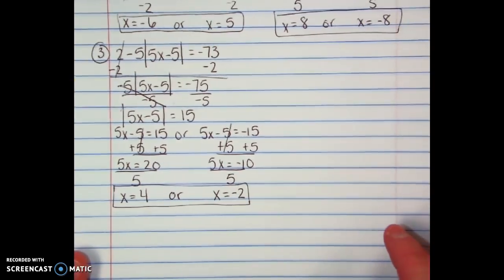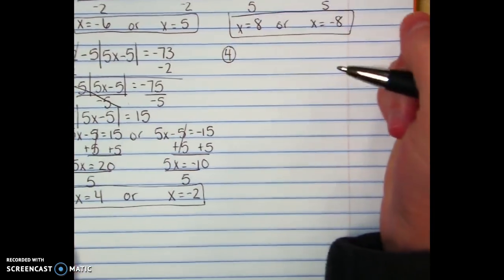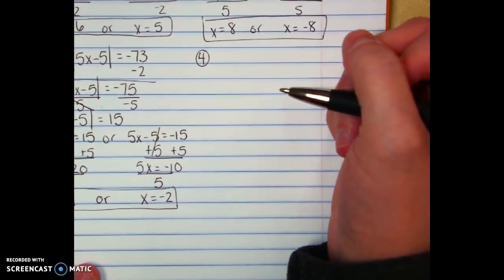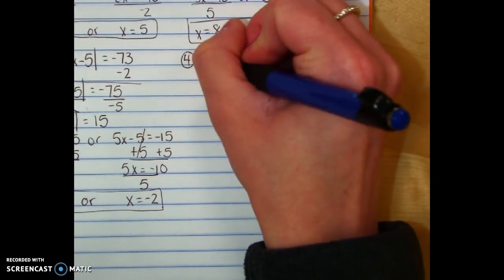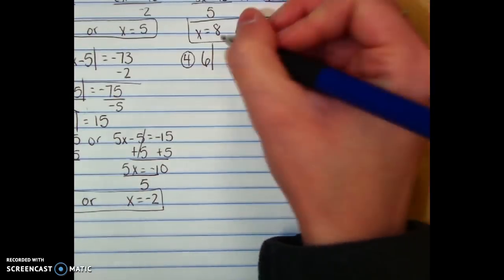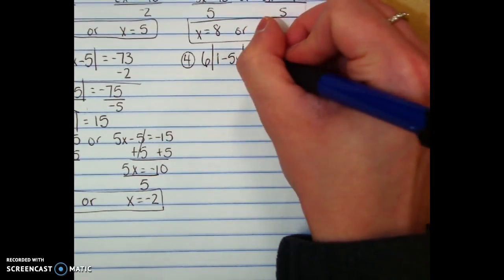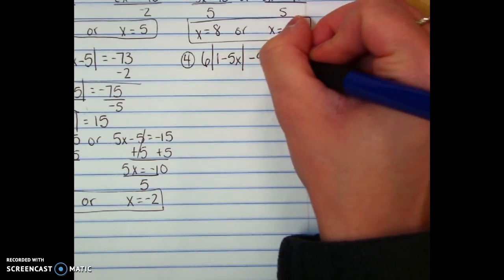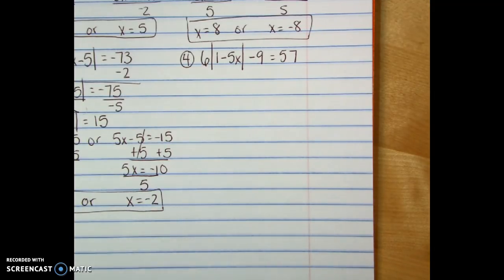And I would recommend pausing this and trying this on your own, just to make sure that you get it before you have to do a few of these completely on your own for homework. So this is 6 times the absolute value of 1 minus 5x, minus 9 equals 57. So like I said, I would recommend pausing this so you can try it on your own.